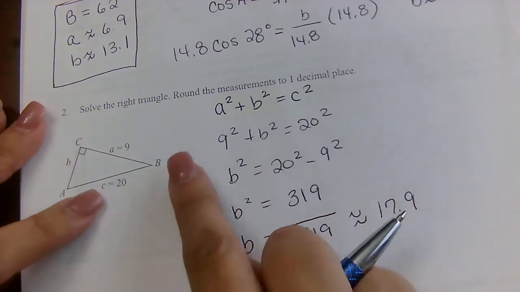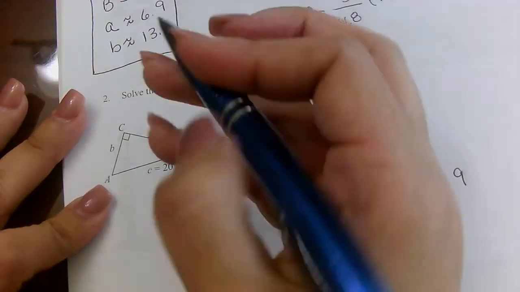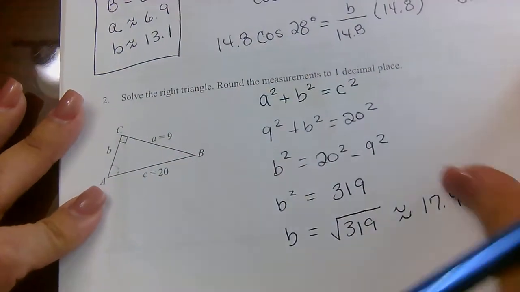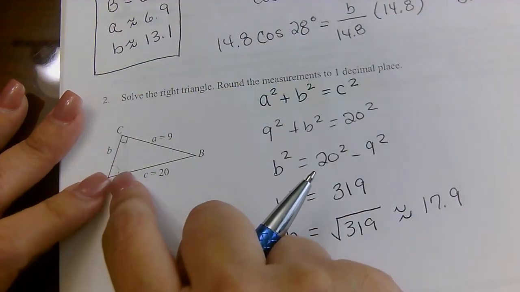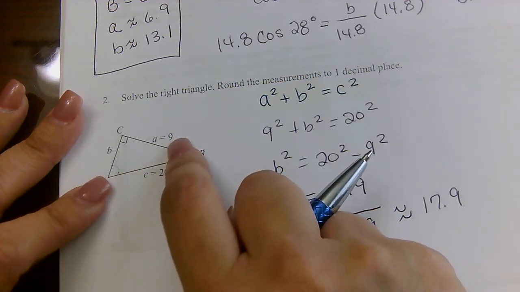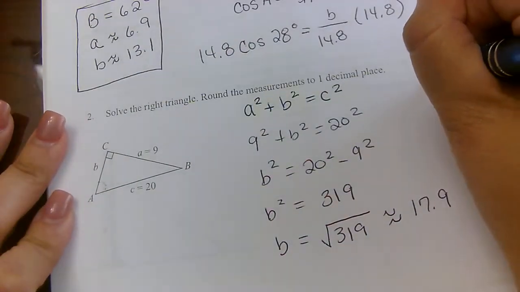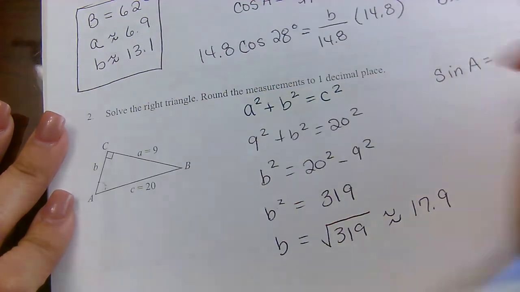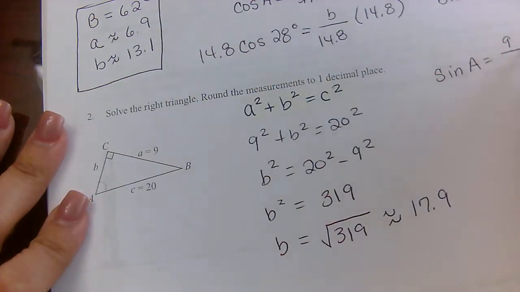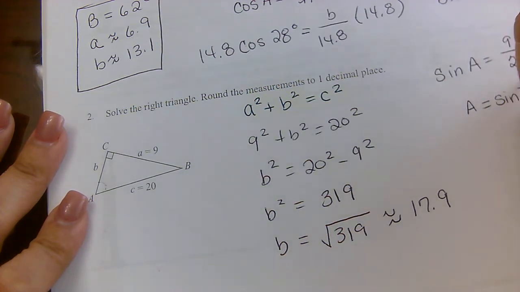All right, to find the angles now, we're going to see what we have. Let's solve for A first. If I'm doing A and I'm given the opposite, I'd rather use the opposite over hypotenuse, so we're going to be using our sine value. So I can say sine of A is equal to opposite, which is 9, over hypotenuse, which is 20. Now I can say A is going to be equal to the inverse sine of 9 over 20.